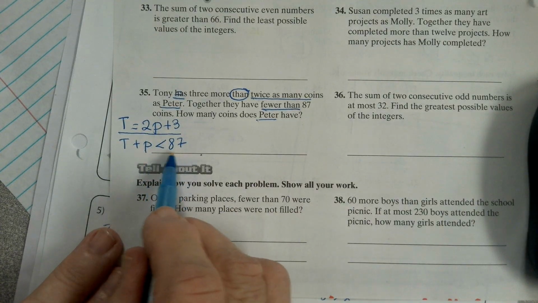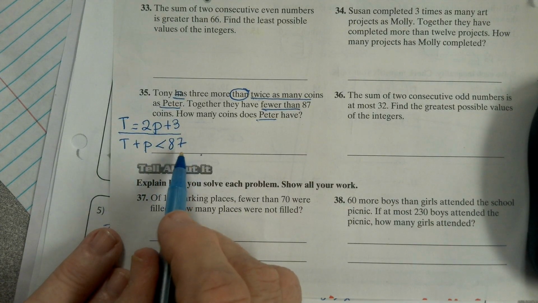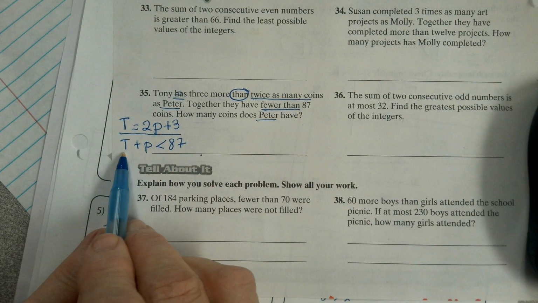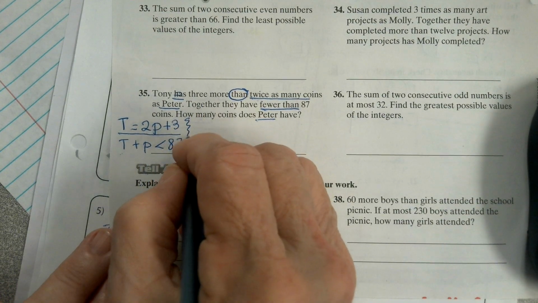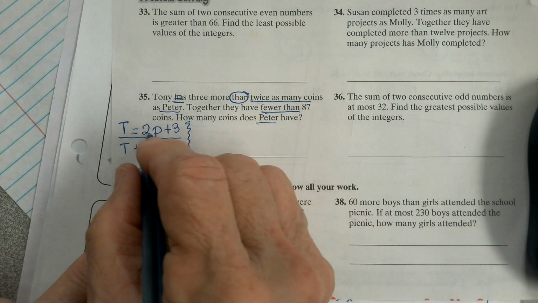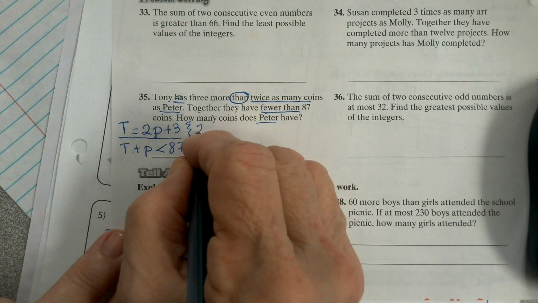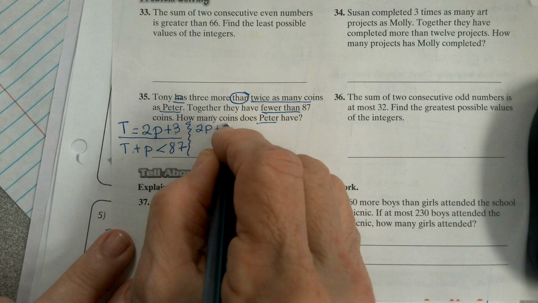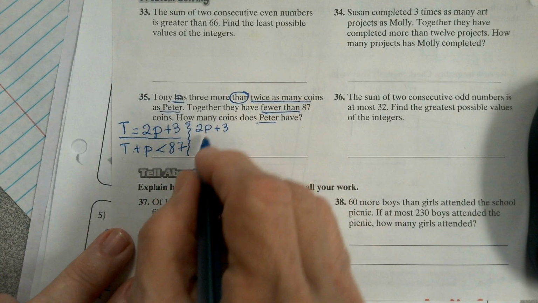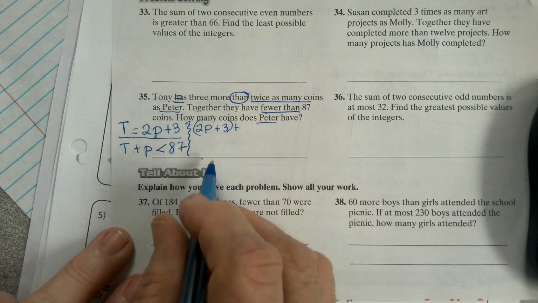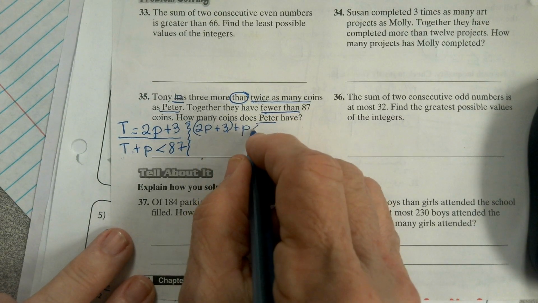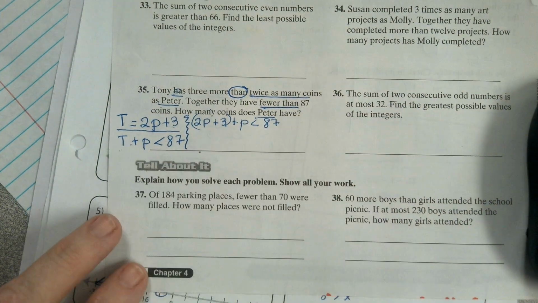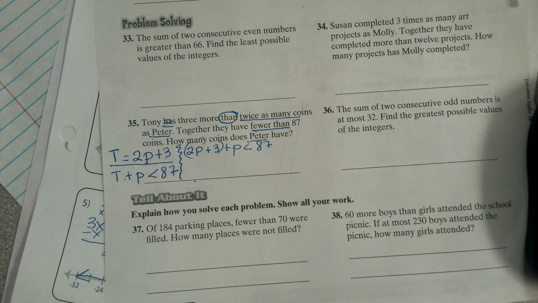But I can't solve it like this. But do I know what Tony is equal to? Yes. It's this. So I'm going to make a space here, and I'm going to plug that into that t. So it's 2p plus 3, plus, that's Tony's amount, plus Peter's amount is less than 87. And then I can go ahead and solve it.